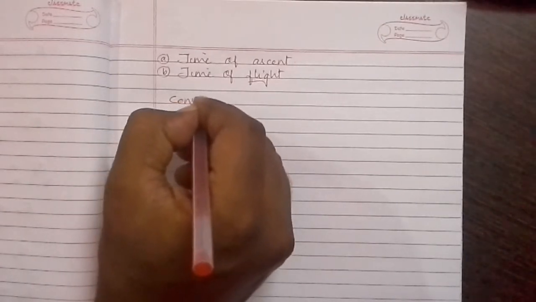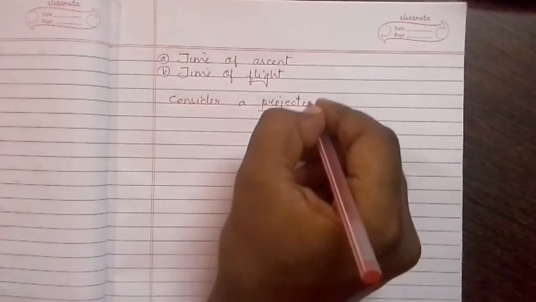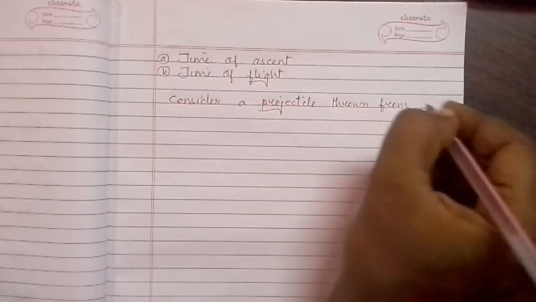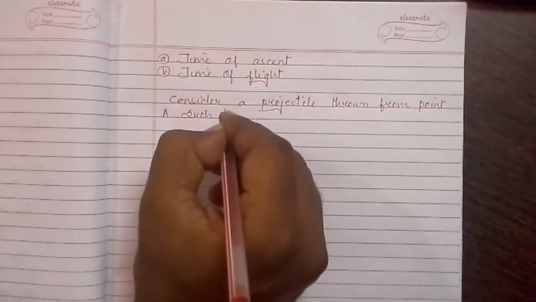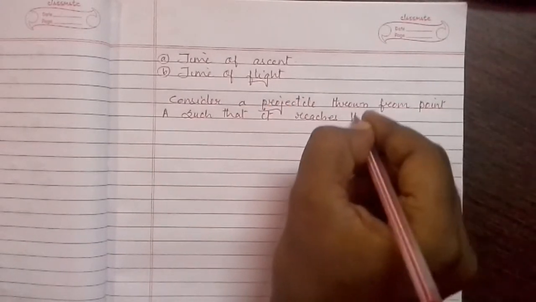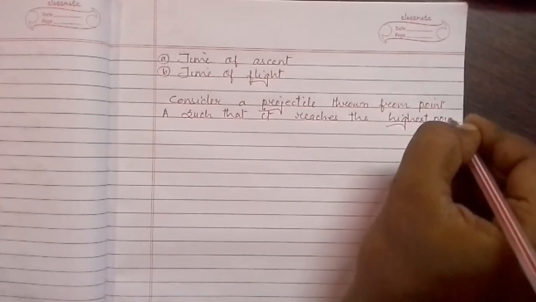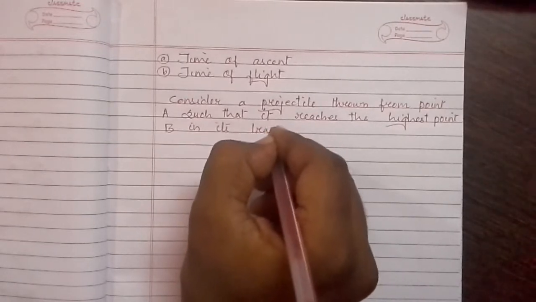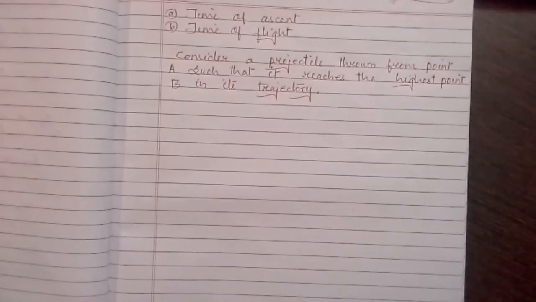Consider a projectile thrown from point A such that it reaches the highest point B in its trajectory, as shown in the diagram below.